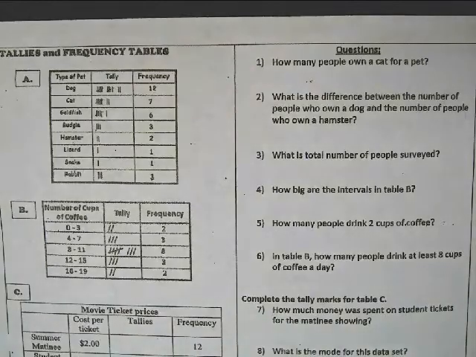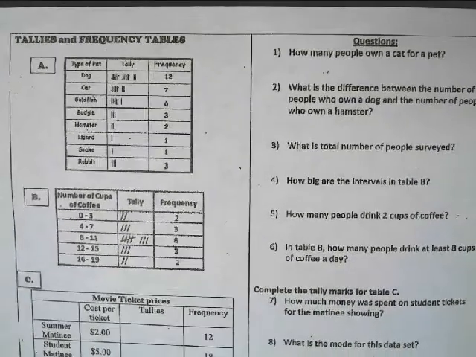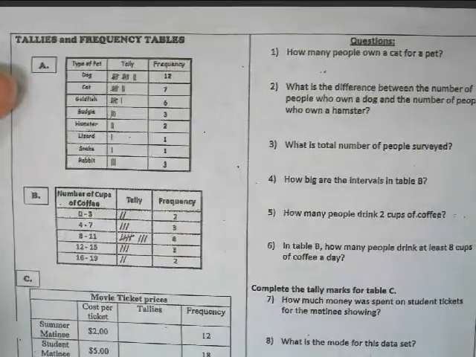Wildcats, now we're going to look at mean, median, mode, and range, or any other type of questions, but finding it within a graph. The first thing we want to look at is the page that's on the left, and it's folded in half, but we're going to take a look at where it says tallies and frequency tables. We're going to start with the graph that says A.